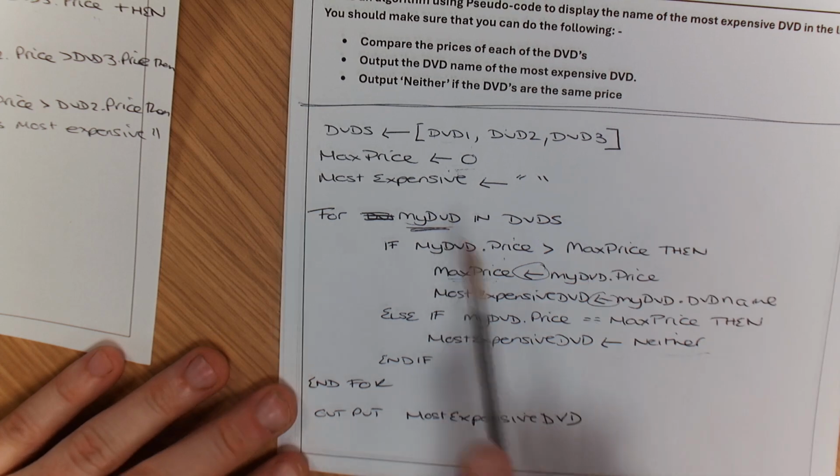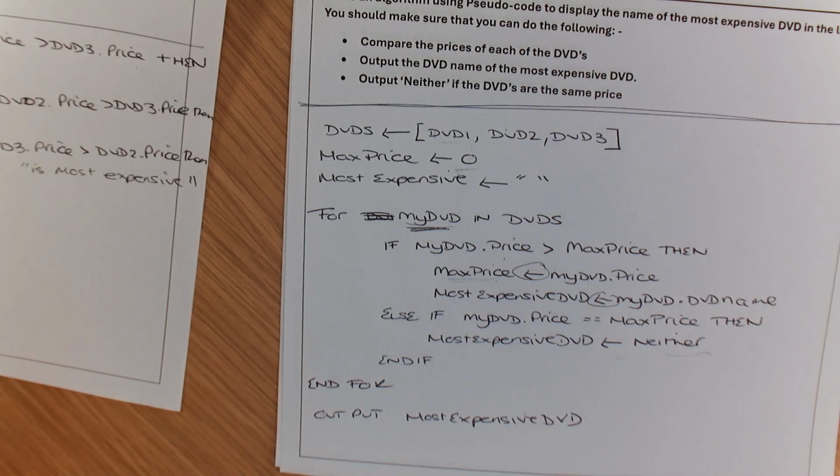So do you understand how records work? Yes? Should the double equal to 1? Yeah, I just put 2 in. I just put 2 in because you have to do that in Python anyway. You don't get penalised for that. Yes? What is my DVD?